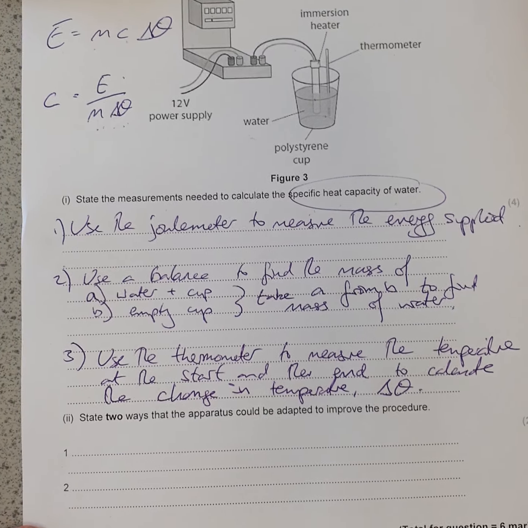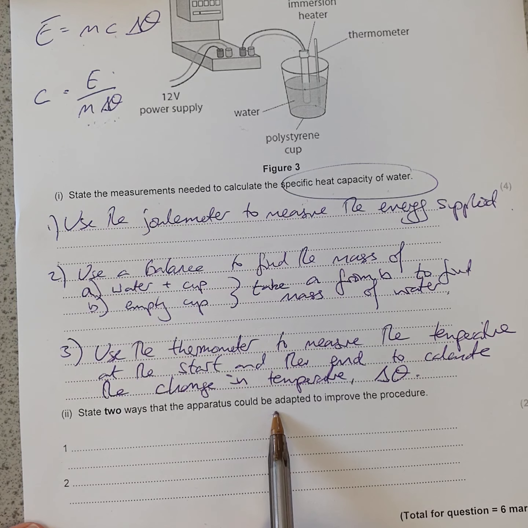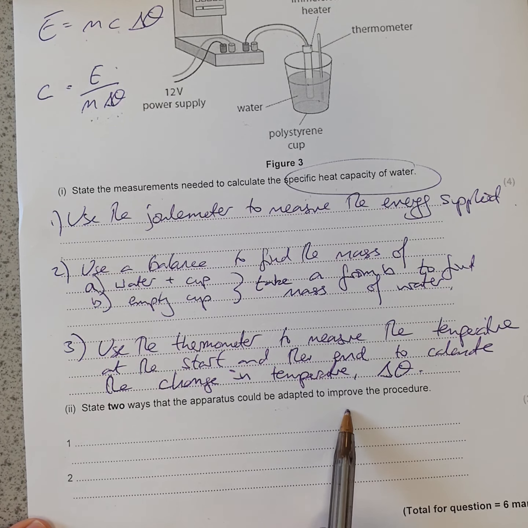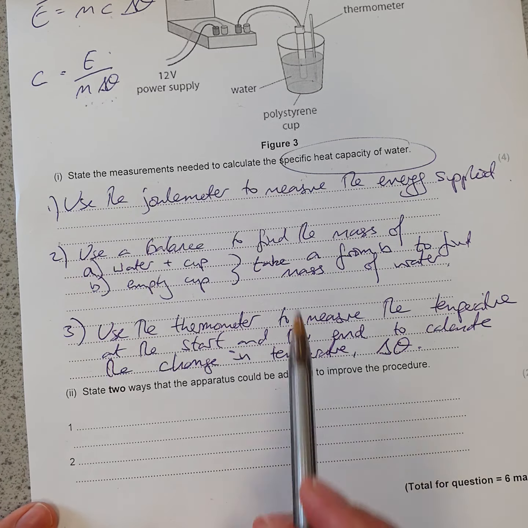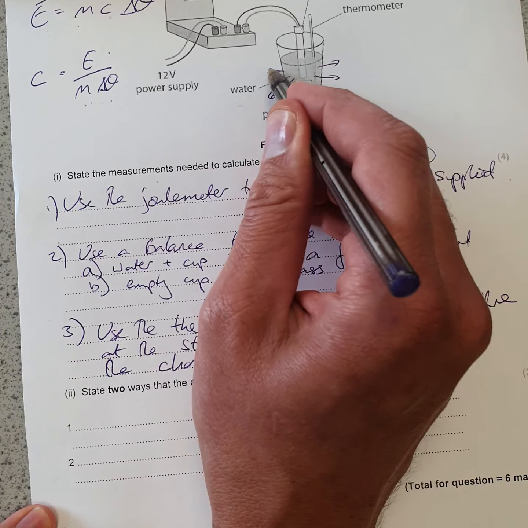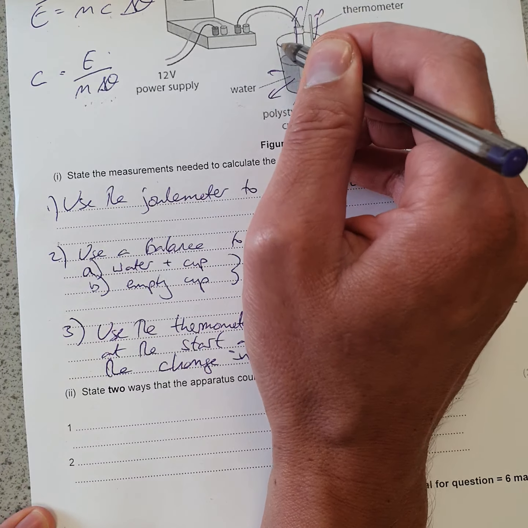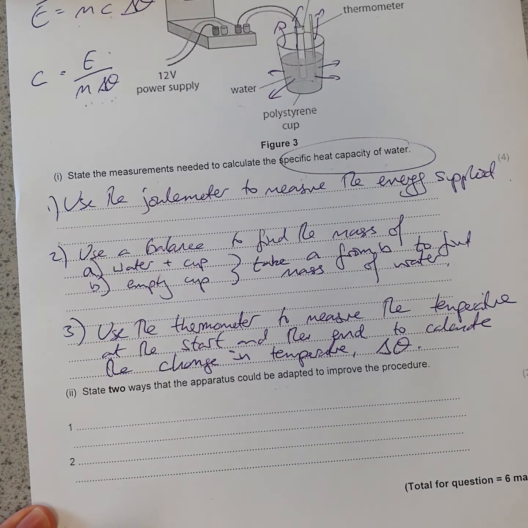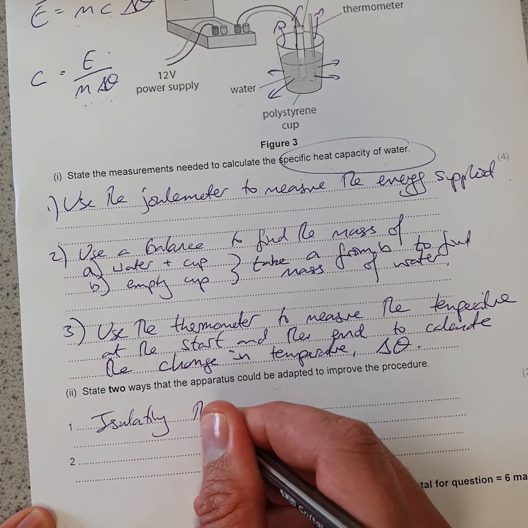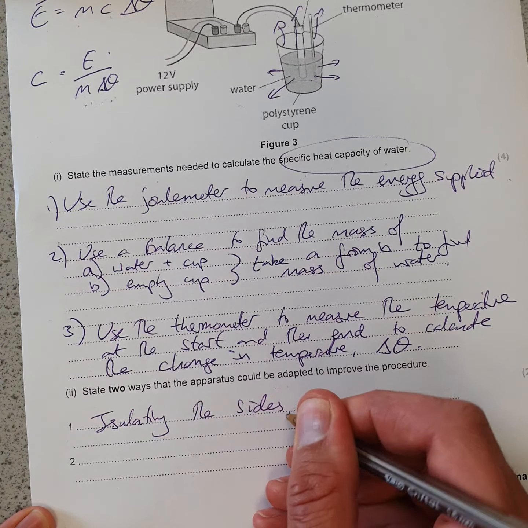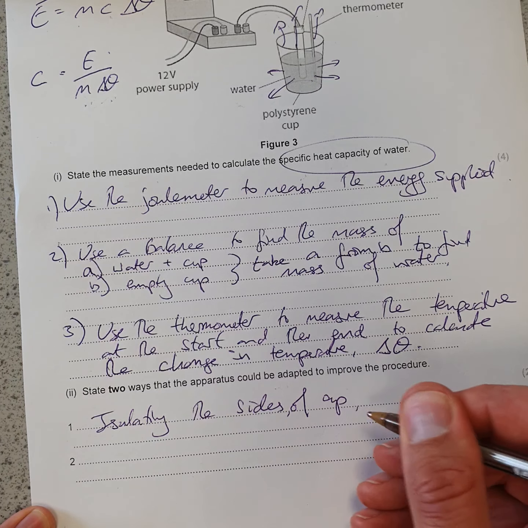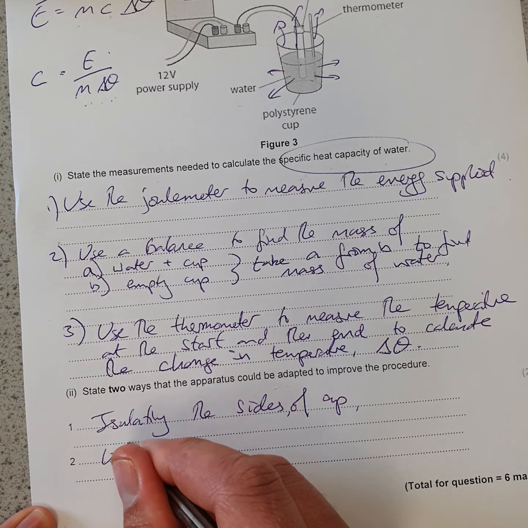Last one, state 2 ways the apparatus could be adapted to improve the accuracy. Well, we've got loads of things going on here. We're going to get some heat loss from the outside here, some through the top. So we can look at insulating the sides of the cup. We could put a lid on the cup.